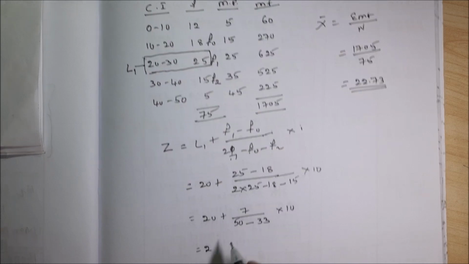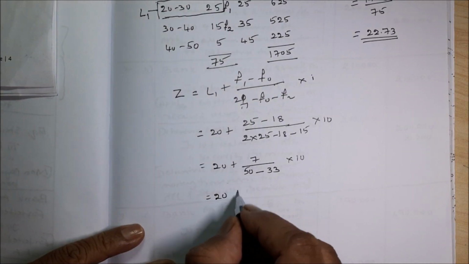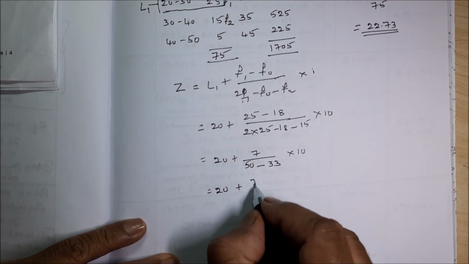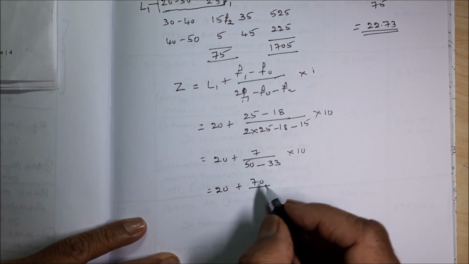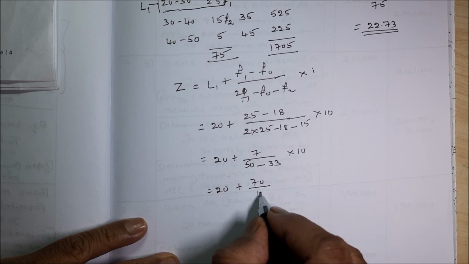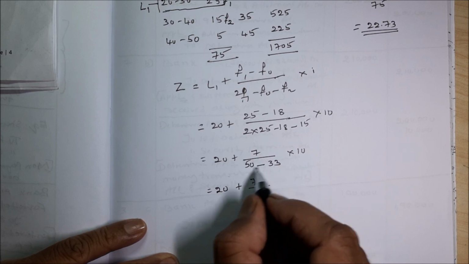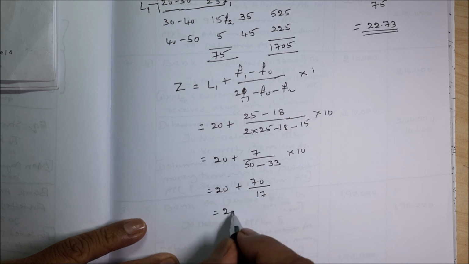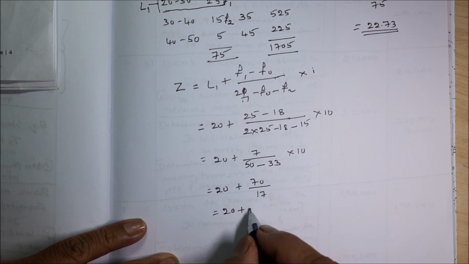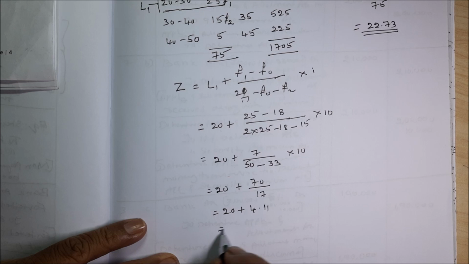So 20 plus 70 divided by 17. I hope you know 7 into 10 is 70. 50 minus 33 is 17. So 20 plus 4.11. So it is 24.11, that is the mode.